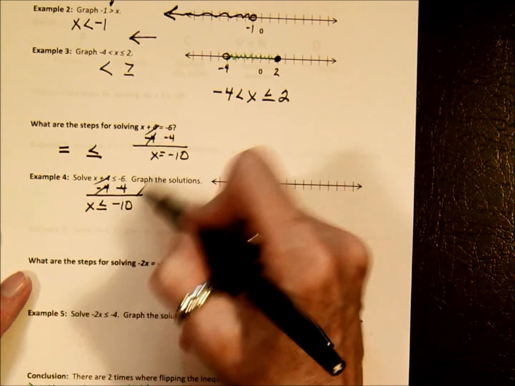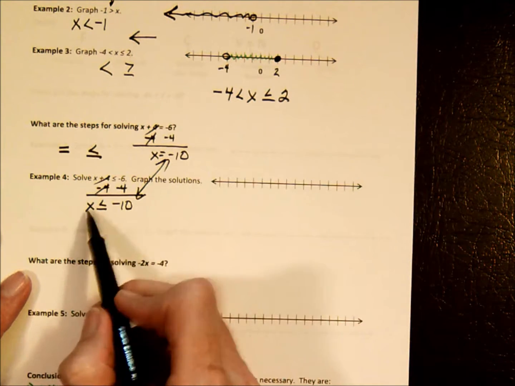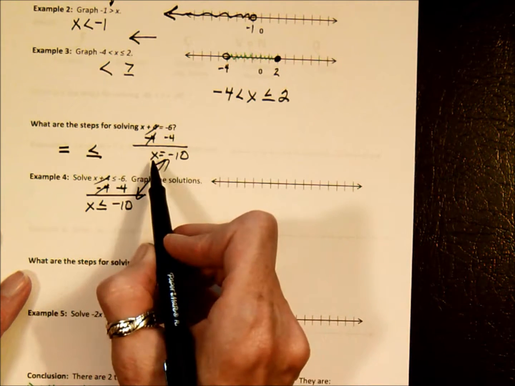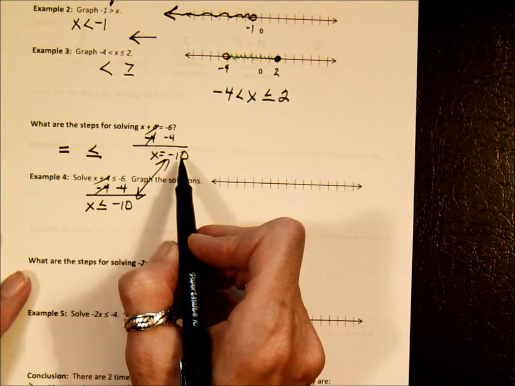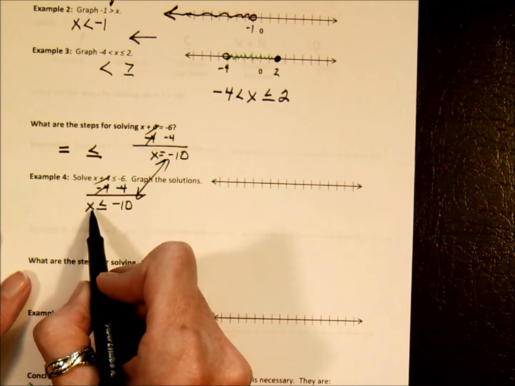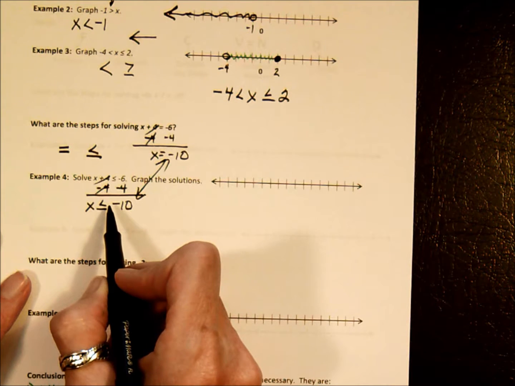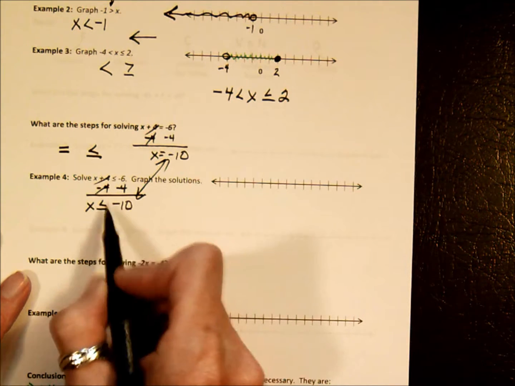So compare these two. I still have an x on the left. I still have a -10 on the right. The only difference is that the equality says it's equal to -10, and the inequality says it's equal to or less than -10. So my key number is still -10.